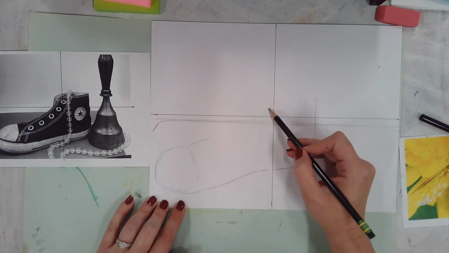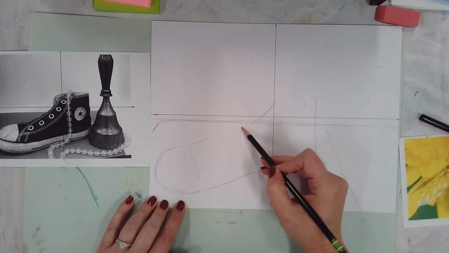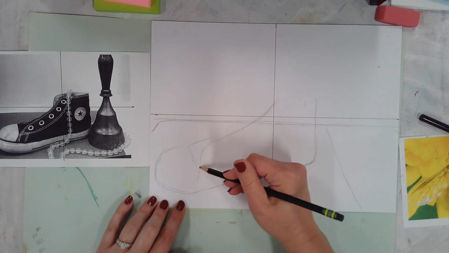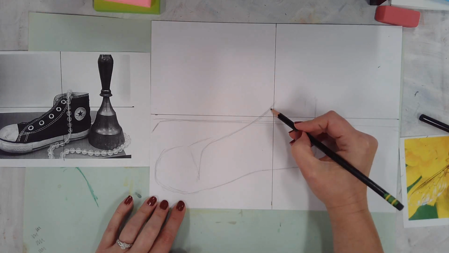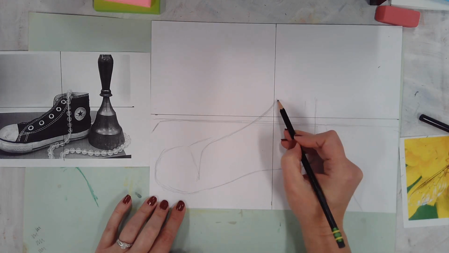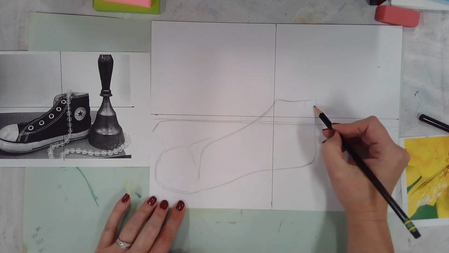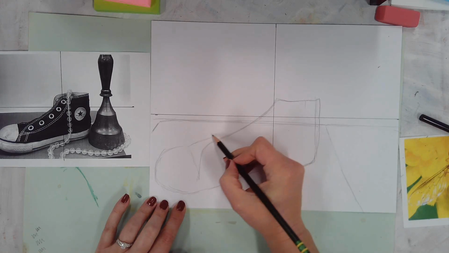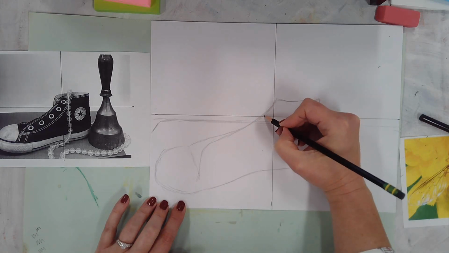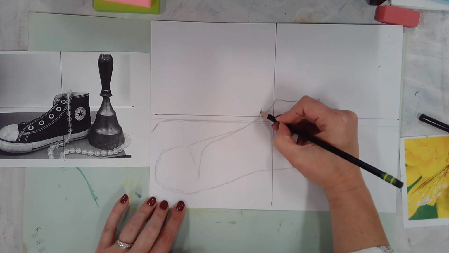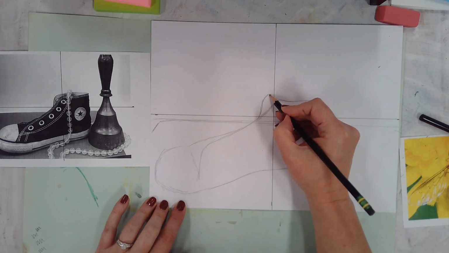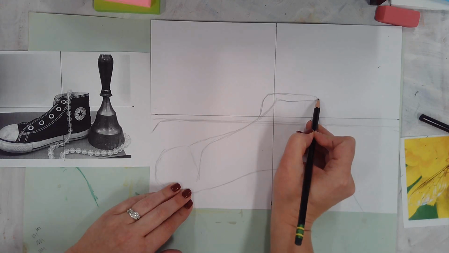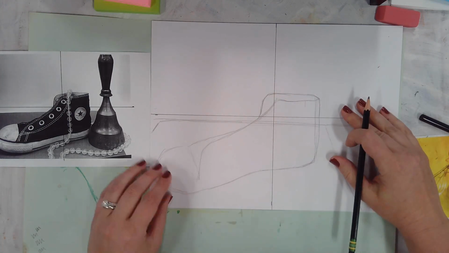Now it's going through the corner here, and then it's going to go down this way for this little line, right? And we're just using the reference picture to tell where everything should go. And so as I'm drawing, I'm looking back and forth from the reference picture to my drawing, and I'm checking out my proportions to make sure that I've got everything where it needs to go. Okay, so this is just a basic shoe outline.